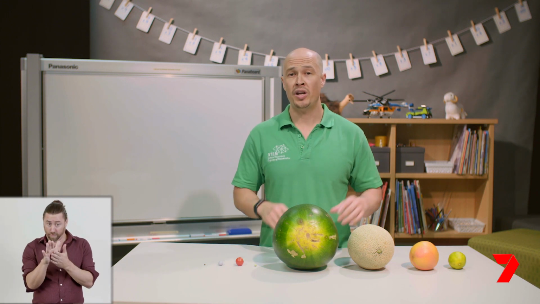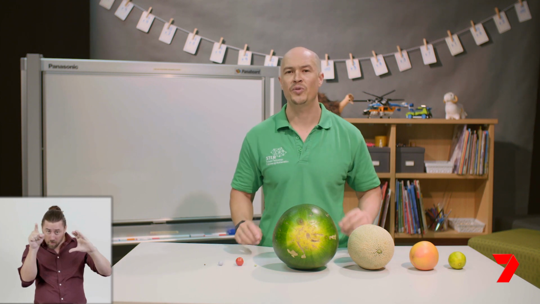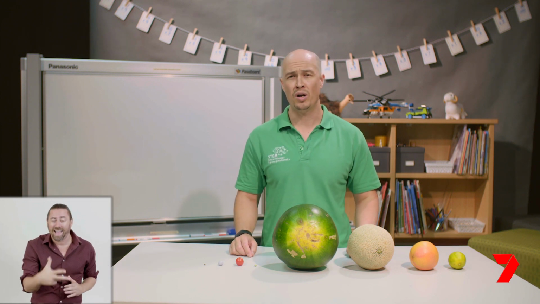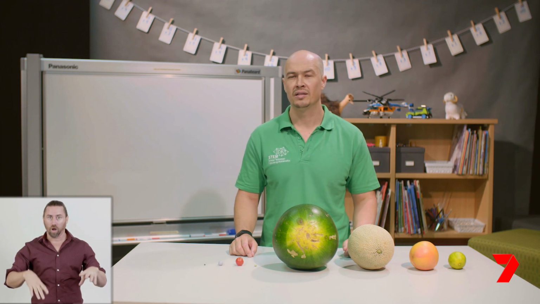If we measured Earth's diameter by using a straight line from one side of the Earth through its centre to the opposite side, it would be 12,800 kilometres. And that's 3 times the width of Australia. In comparison, Jupiter's diameter is 143,000 kilometres, and that's more than 11 times as large as Earth's diameter. These numbers are so big, it is difficult for us to visualise them.